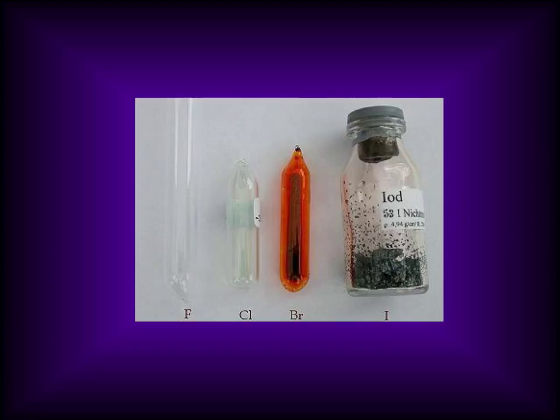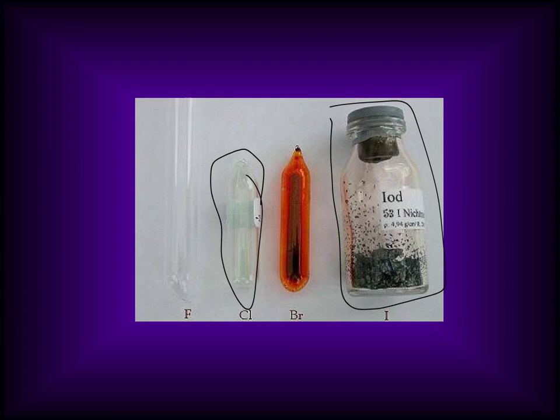So this is a picture of 4 of the 5 halogens. You've got fluorine, which tends to be a gas, but clear. Chlorine, which tends to be a gas, has a slight yellowish green tint. Bromine, which is a reddish brown liquid to gas. So it tends to be liquid at room temperature, but it evaporates very easily. And iodine, which tends to be a solid, but has a relatively low melting point.